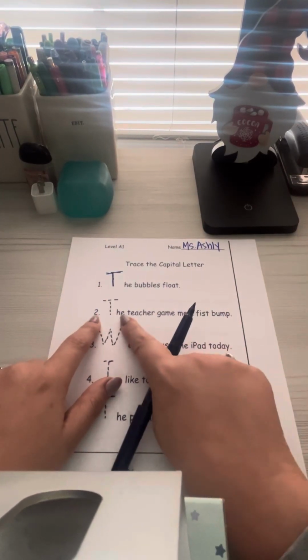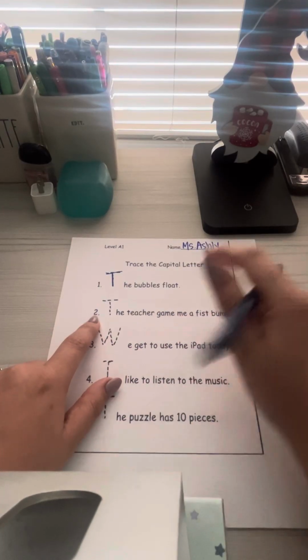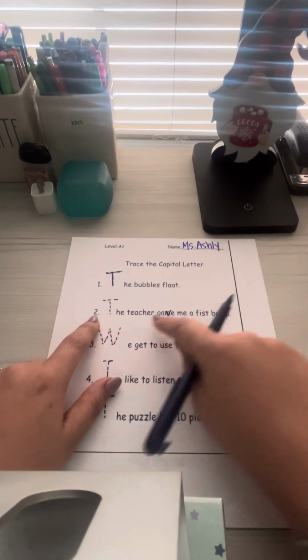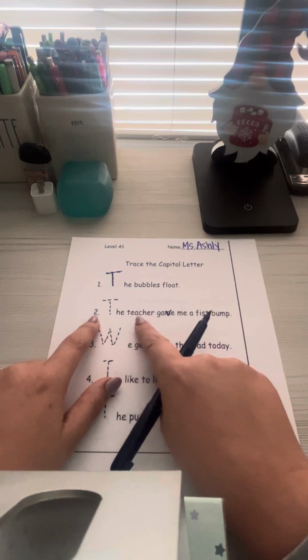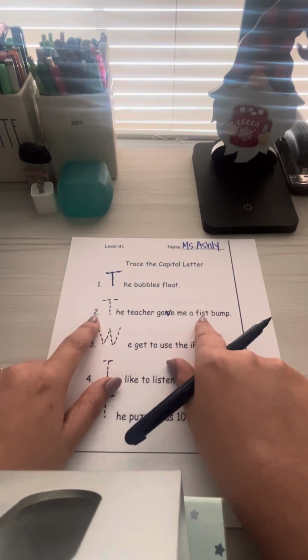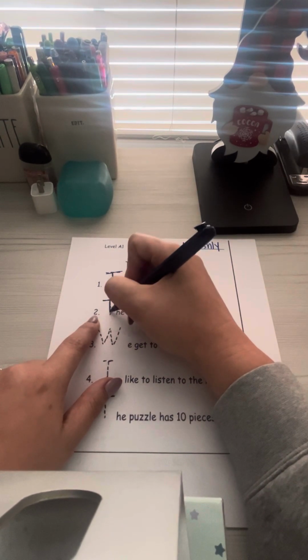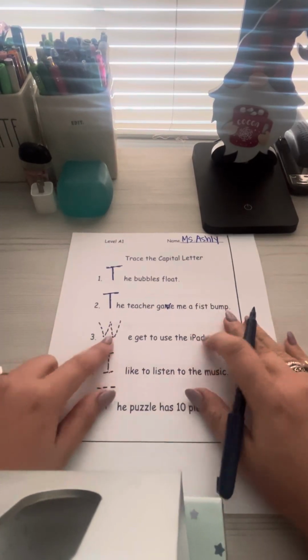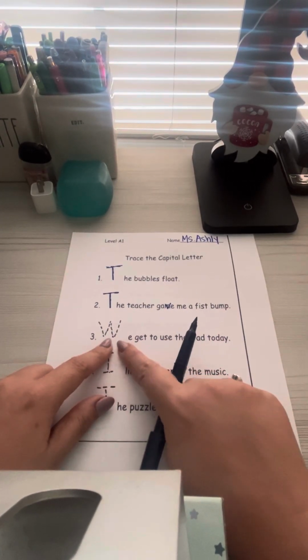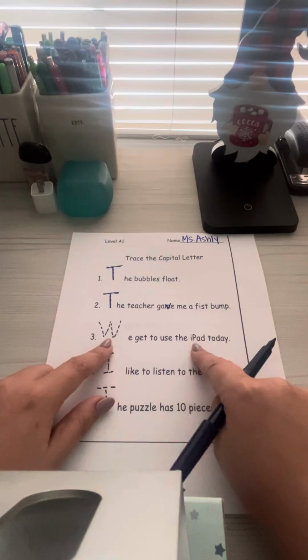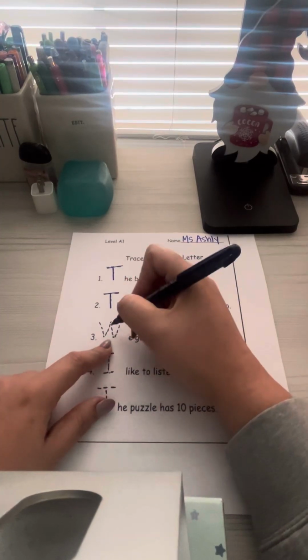Number two, the teacher gave, that should say gave, I'm sorry, that's a spelling error. The teacher gave me a fist bump. Once again, we're gonna trace that capital T at the beginning. Number three, we get to use the iPad today.